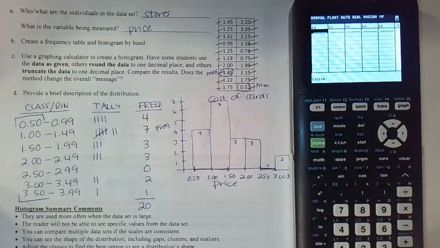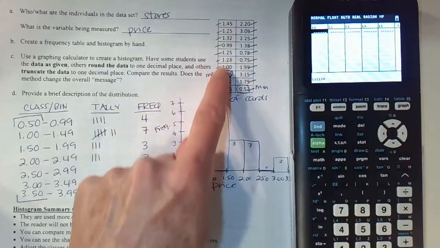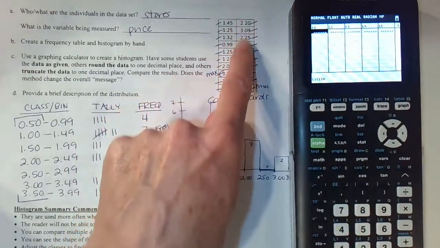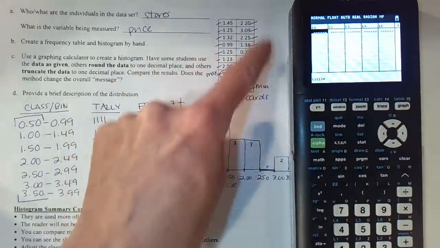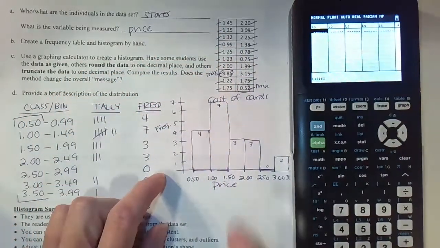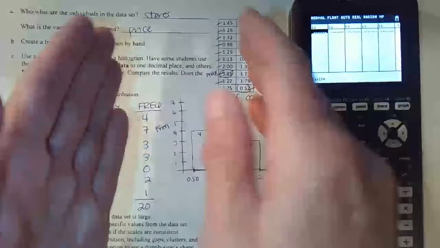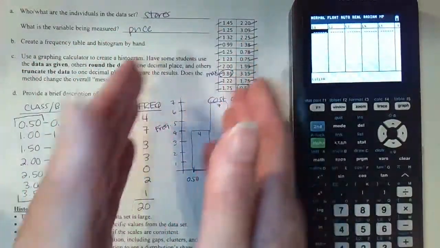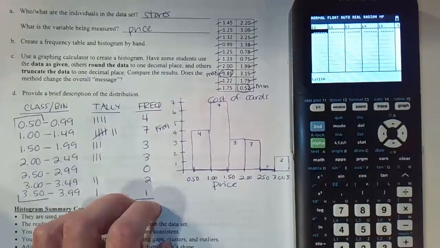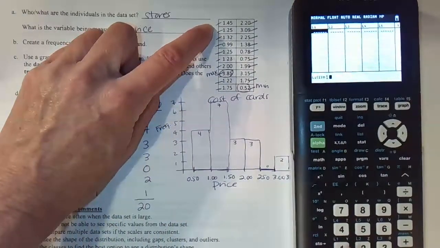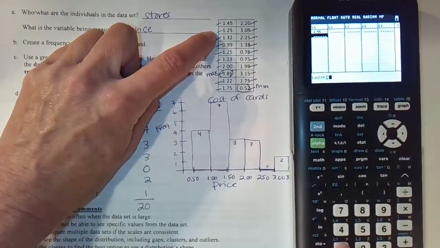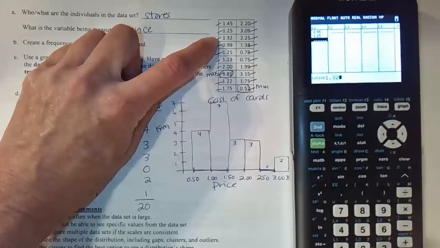Now, don't make the mistake that I see people do year after year. They'll put this data in column 1, and this data in column 2. This is all one data set. I set it up with 10 rows and 2 columns because that fit on my paper. I could have done a 5x4. This is all one data set. You can just put it all in. So I'm going to enter 1.45, 1.25, and so on.